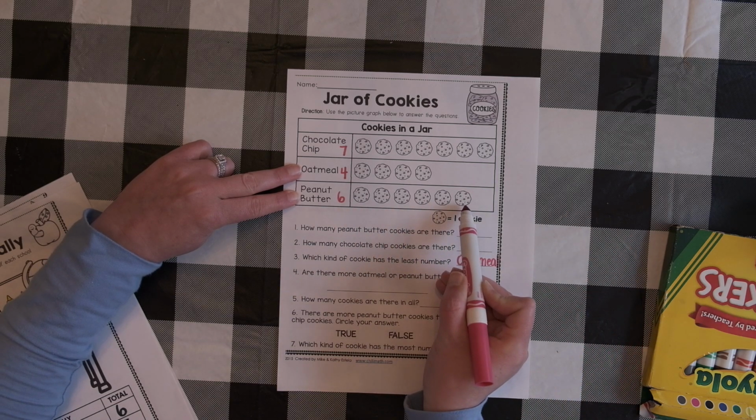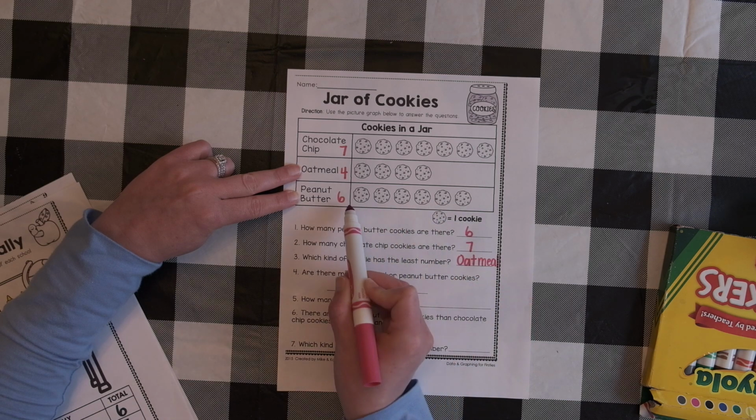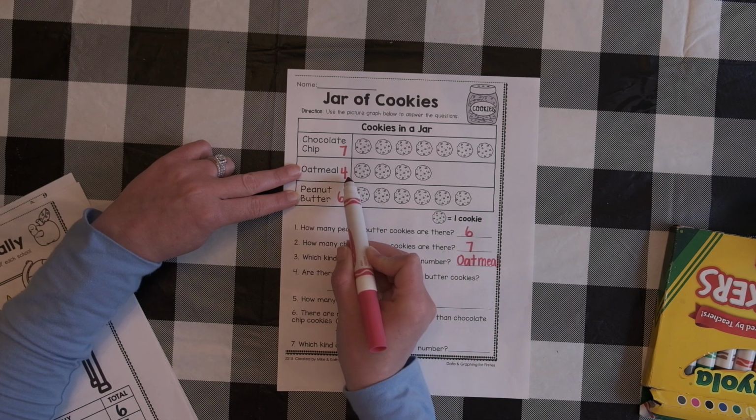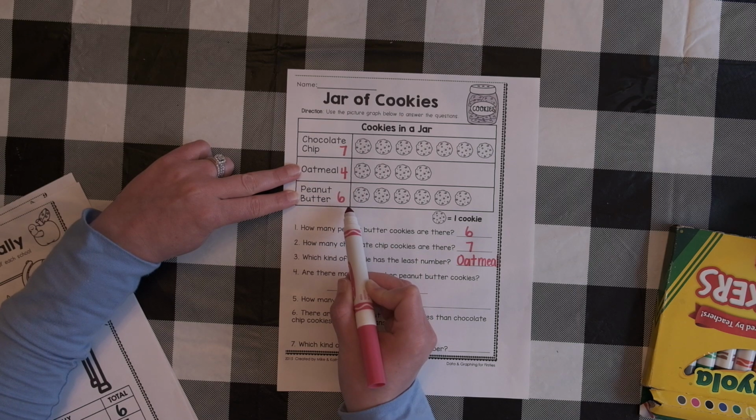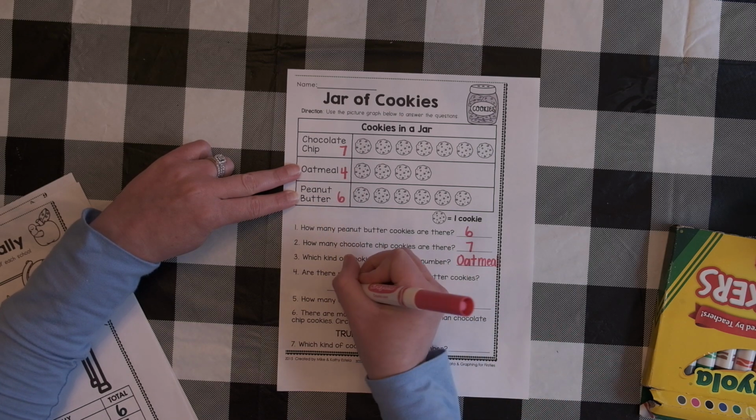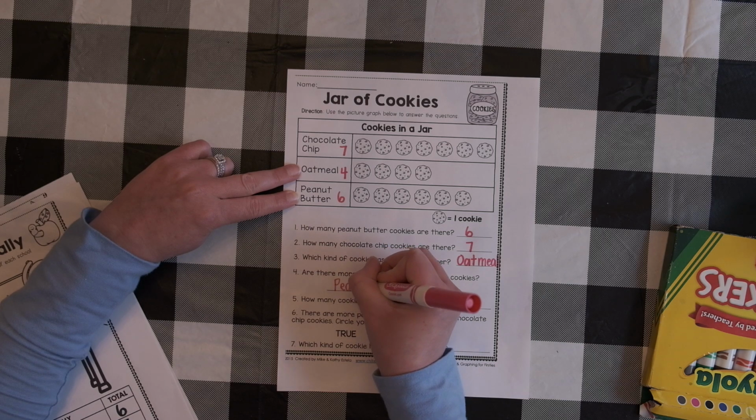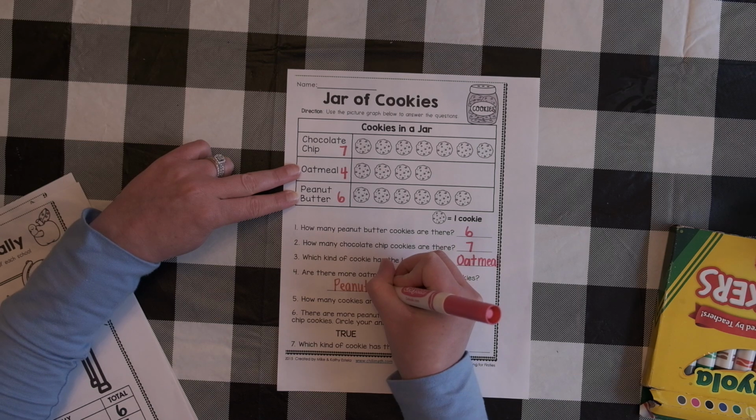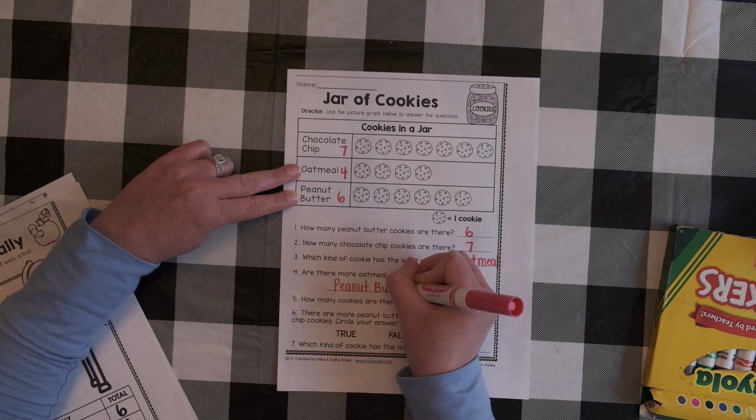This has a longer line of cookies. But I can also look at the numbers, 6 and 4. Which number is greater? 6, right? So I'm going to write peanut butter. And remember, copy it right from the graph so that you spell it right.